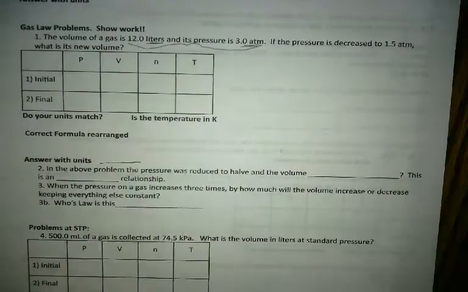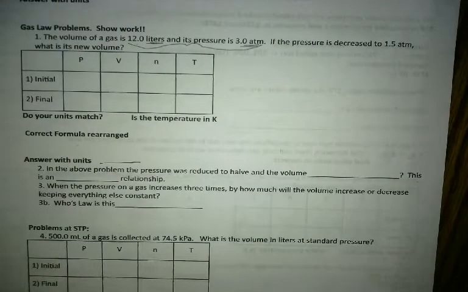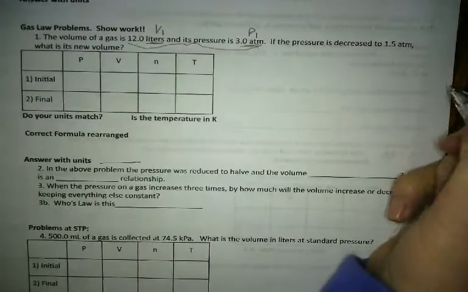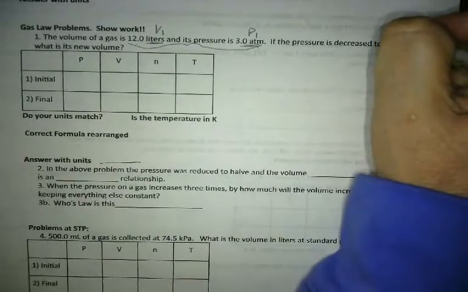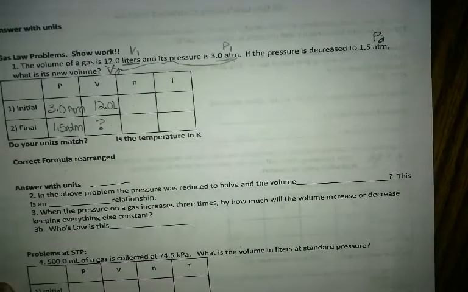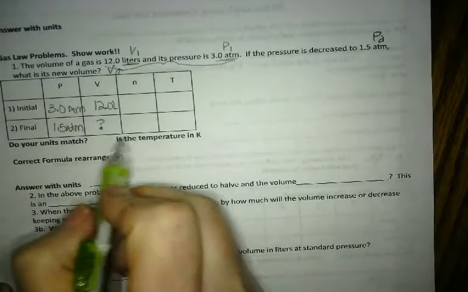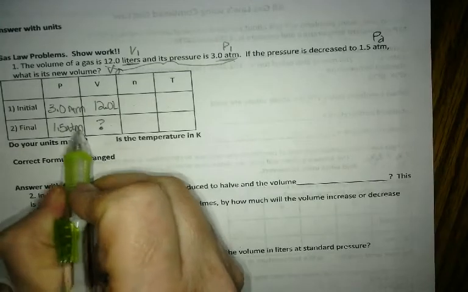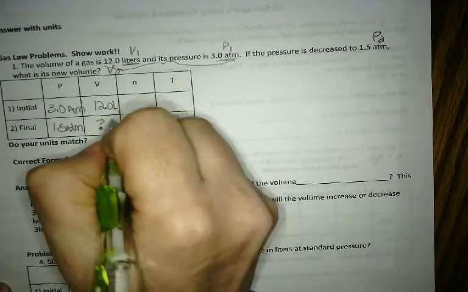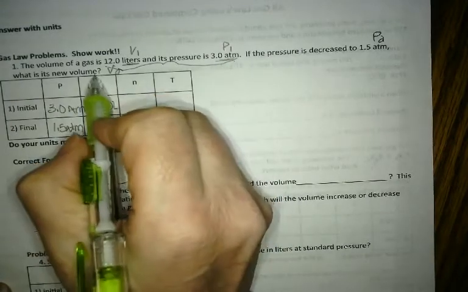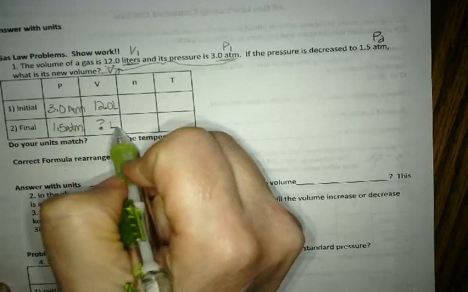They are an initial or a number 1 condition, and this is volume 1, and this is pressure 1, because pressure is in atmospheres. The pressure is decreased, so now we have a new pressure. What is the new volume? Okay, so plug those in. Once you have your numbers plugged in, you need to make sure the units match. These are both in atmospheres, so I don't have to convert. My first volume is liters, which means my answer is going to be liters. This doesn't tell me what my volume has to be in, so I'm going to keep it in liters.